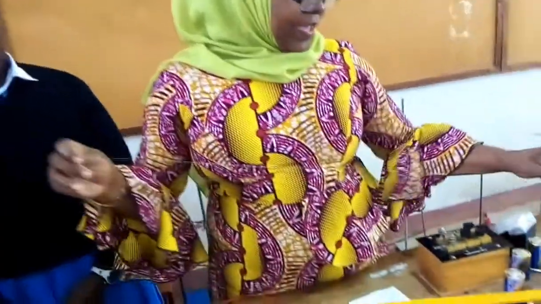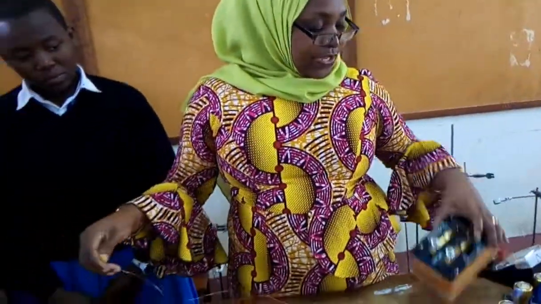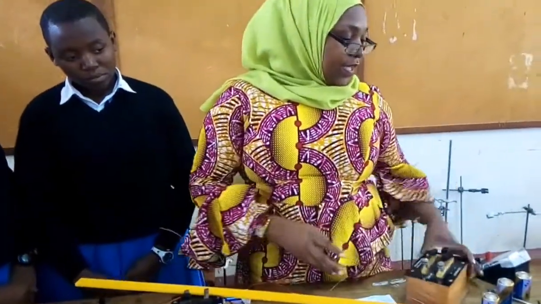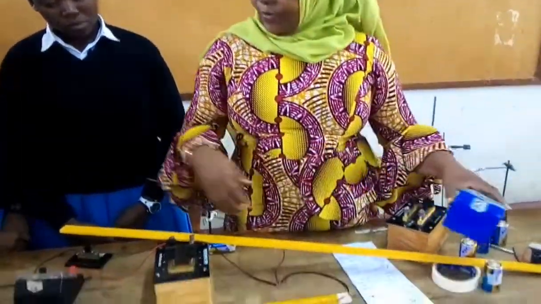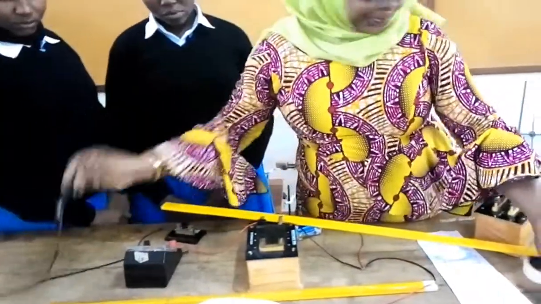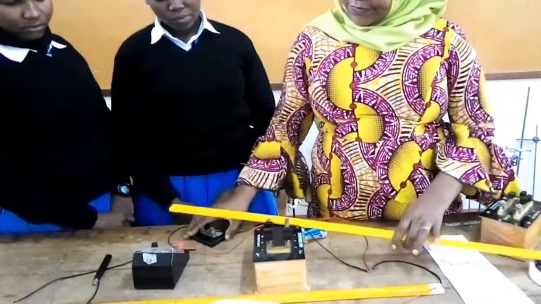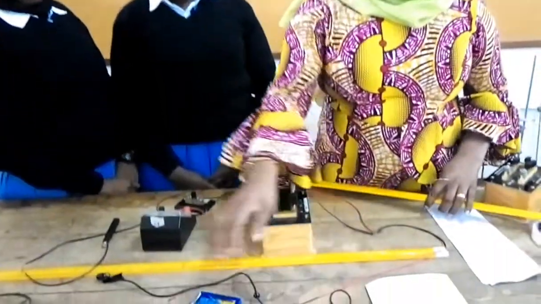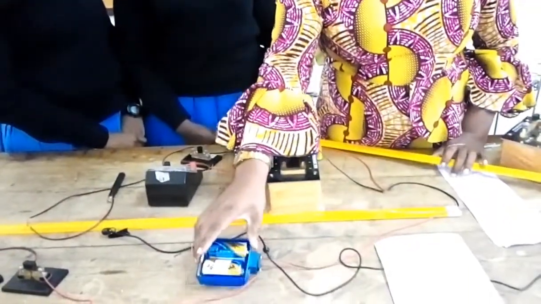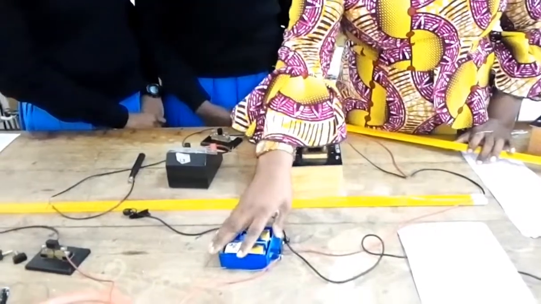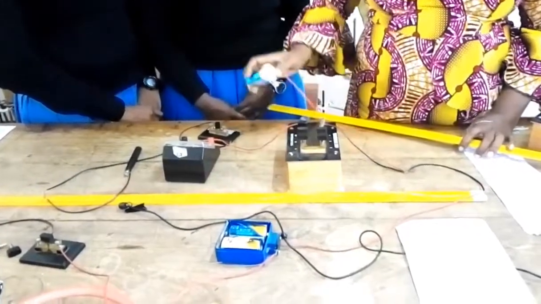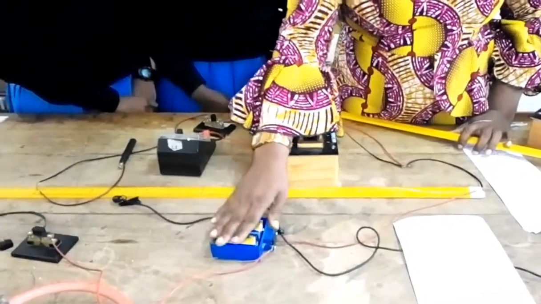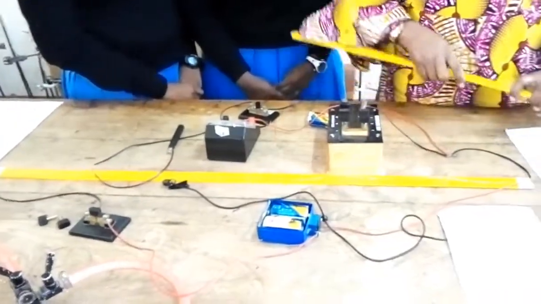We have a wire. We shall also use the resistance box, the galvanometer, together with the jockey and the switches. These switches. For the case of the potentiometer, we are going to use a battery together with a cell. You can use two cells or more than two cells, or you can use an accumulator.